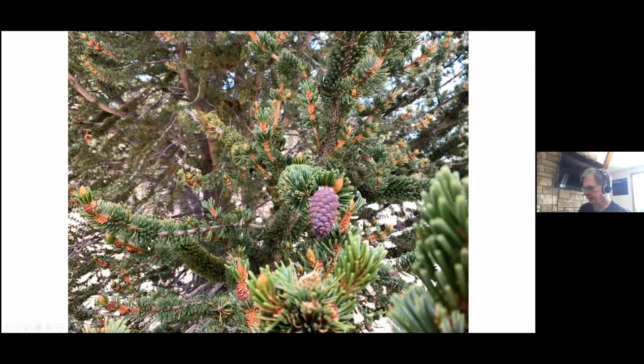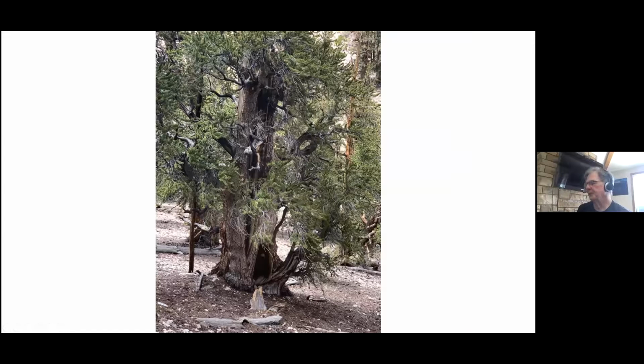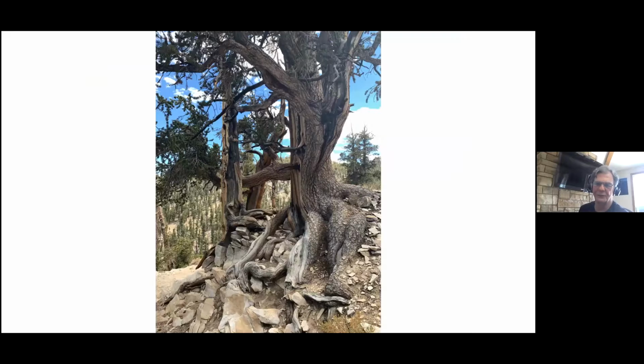That's where the name comes from. These are the oldest living creatures, I think, on the planet that we've found so far, nearly 5,000 years old. So they've been around a while, and they're beautiful.